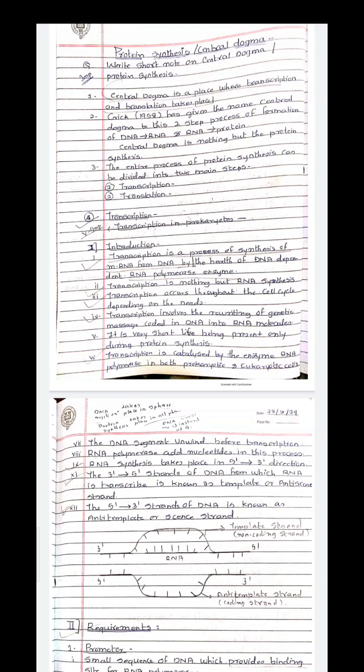This RNA synthesis mostly takes place in the 5' to 3' direction, and the strand which is 3' to 5' of DNA, from which RNA is transcribed, is known as the template strand or antisense strand, and the remaining 5' to 3' strand is known as the anti-template strand or sense strand.